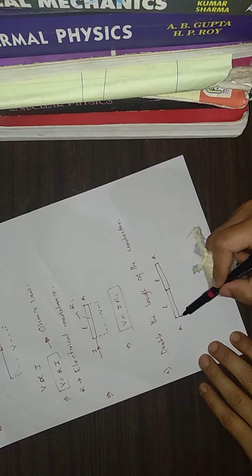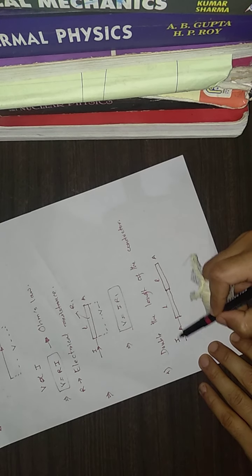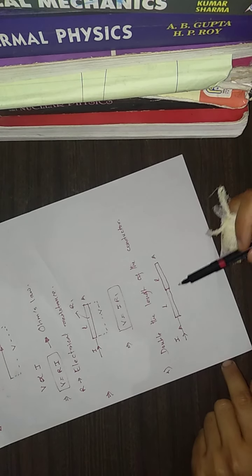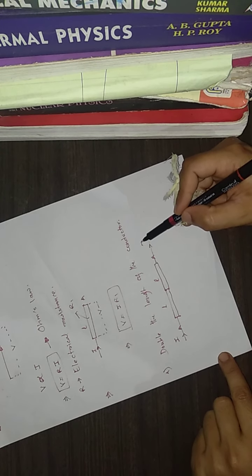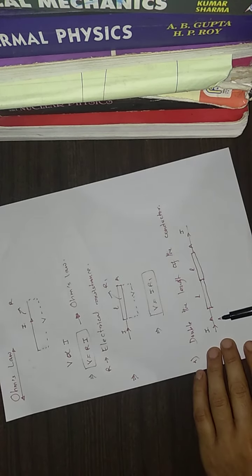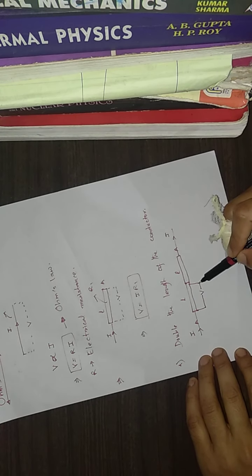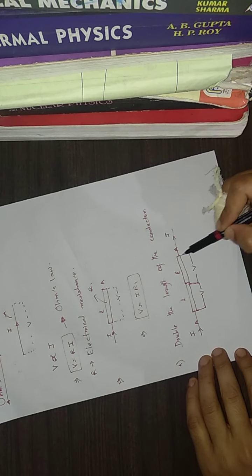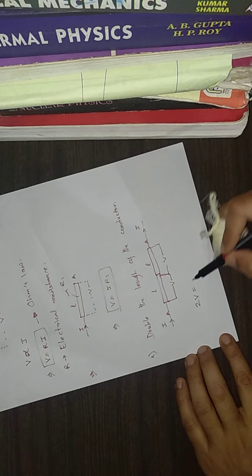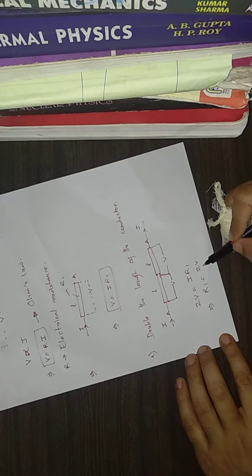What will happen? Now the current flowing through it will remain the same, because you have just put another same conductor in series with it. If I was the current flowing initially, the current flowing will remain I itself, but the potential difference across each section will become V now. That means the total potential difference across this twice length of wire becomes 2V. Now our new Ohm's law becomes 2V is equals to IR, where R is the new resistance.